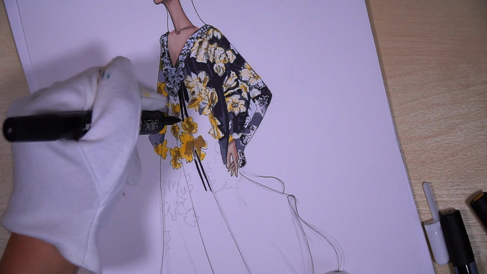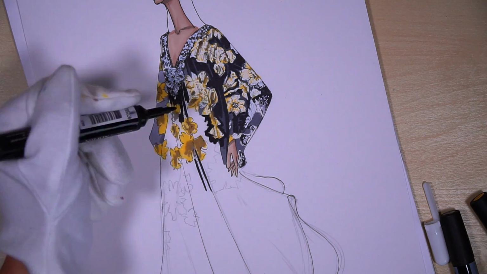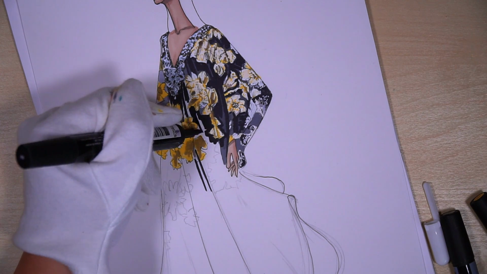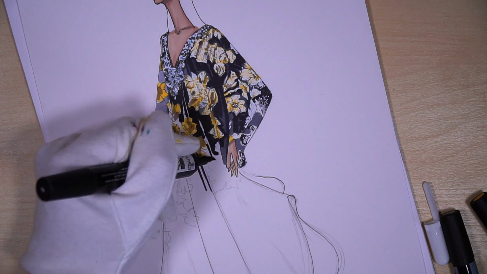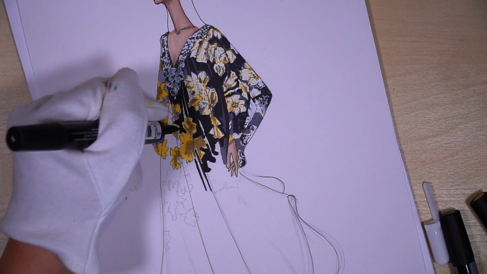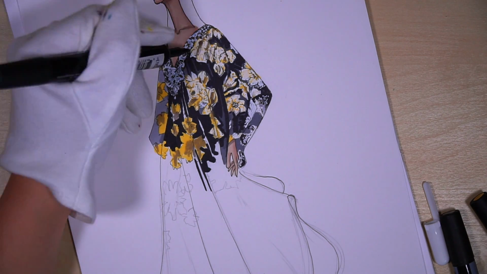So more black. Especially in the low part, I'm going to color mostly with black between the flowers. As you can see, her sleeves are really wide, wider than her arms, obviously, and that's why the light goes through the fabric, and that's why we color it with gray.